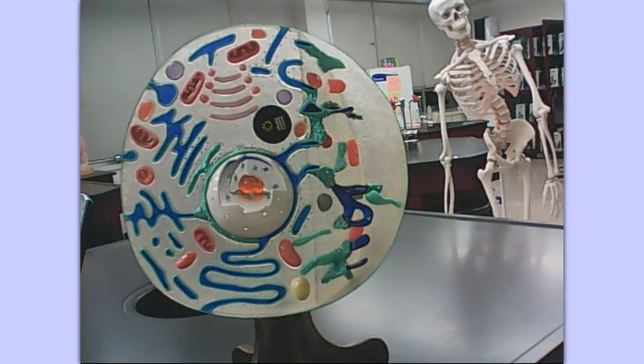Cyte is cell, C-Y-T, osis, the process of, endo, into. Endocytosis is when this vacuole forms. This vesicle forms around the object and brings it into the cell. It goes through the cell membrane. This is a way the cell membrane can allow things to be brought in that will not dissolve in fats or lipids. Okay, let's go through this.